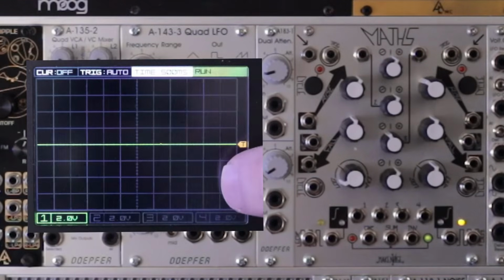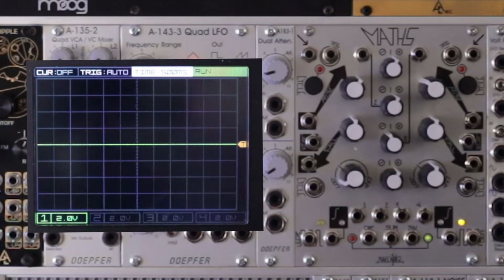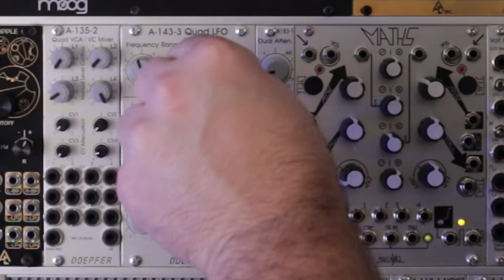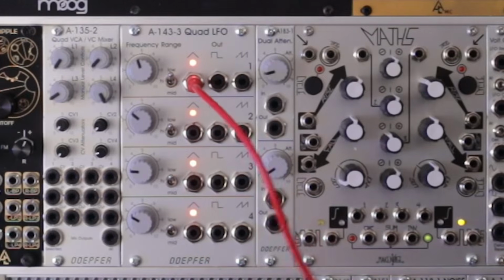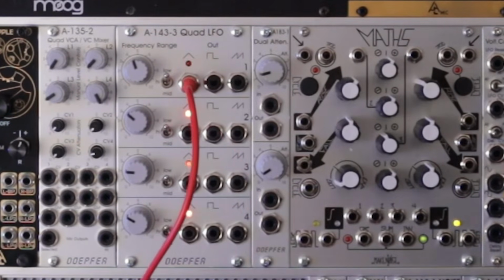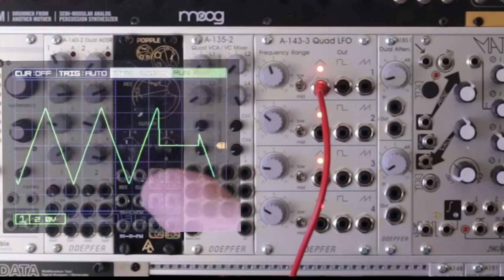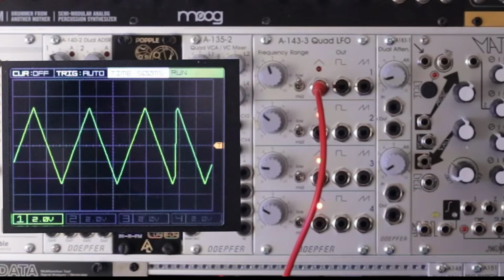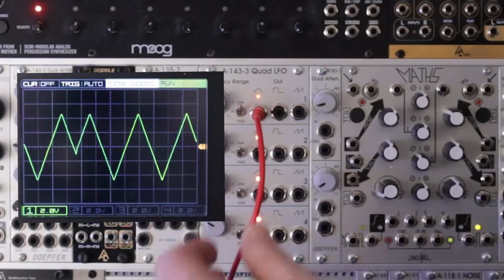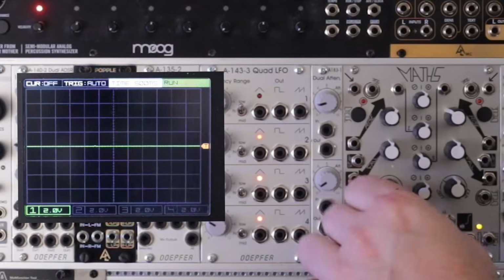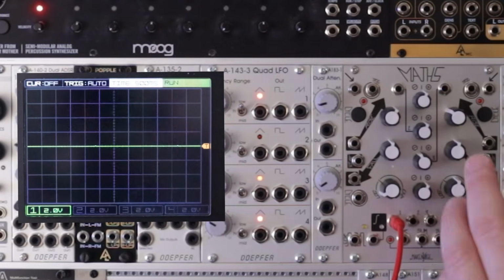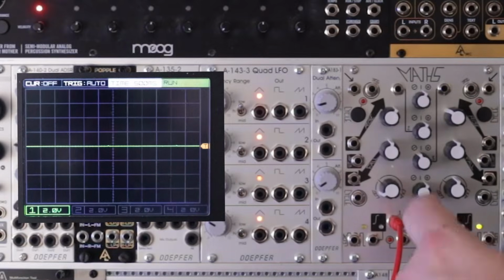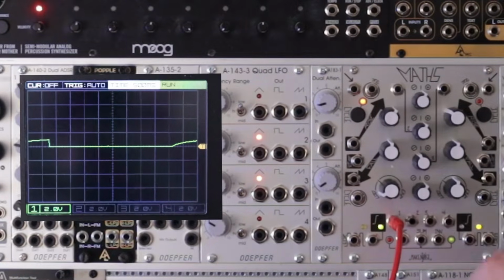So on the Mordax Data, I have the time frame as 200 milliseconds. That way we can see some LFOs. So let me start off by just patching from my Doepfer quad LFO a straight up triangle wave into the Mordax Data. Not surprisingly, this is what it looks like. Well, you can actually make the same exact LFO using Maths. Let me show you. So I'm going to unplug from my Doepfer and go into channel 1. I'm going to talk in more detail later, but right now I just want to give you a quick overview of some things it can do. And I'm going to turn the cycle on.